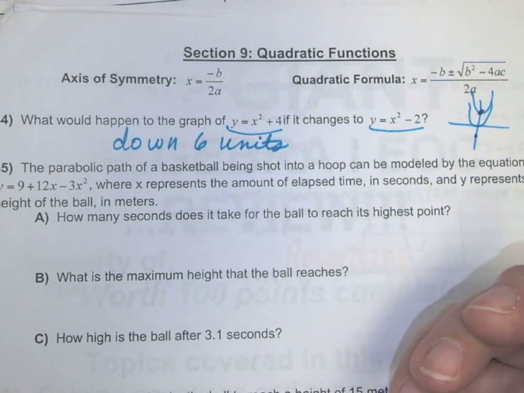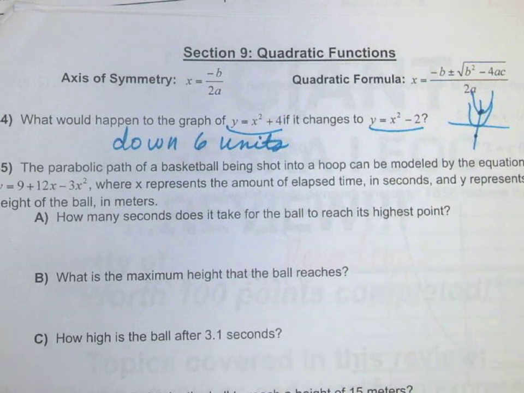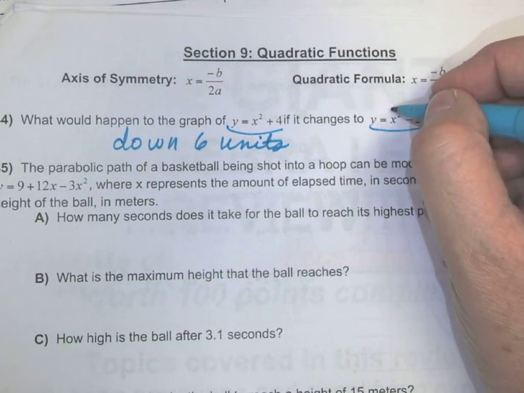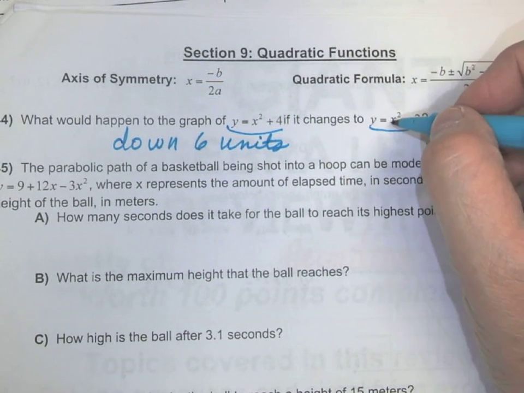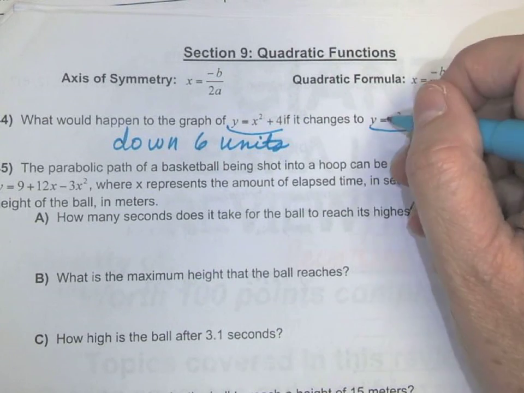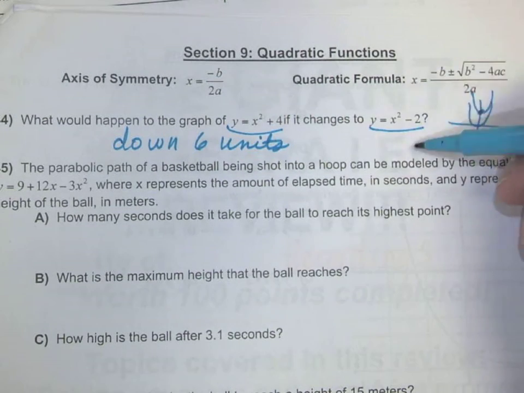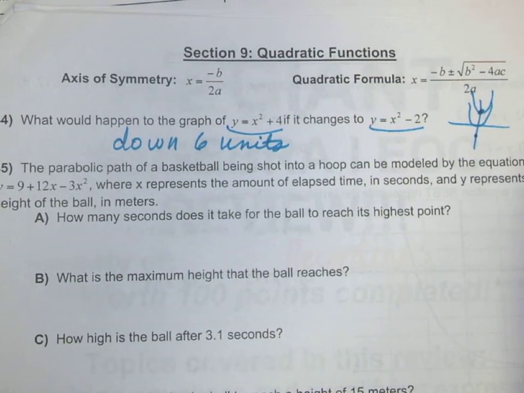It didn't get wider, it didn't get narrower, because wider would have a fraction in front, narrower would have a bigger number in front, bigger than 1. Upside down would have a negative in front. So all this, remember, this is your up and down move. So this moved it down 6 units. If you don't remember anything else, please put those in Y1 and Y2 and compare.